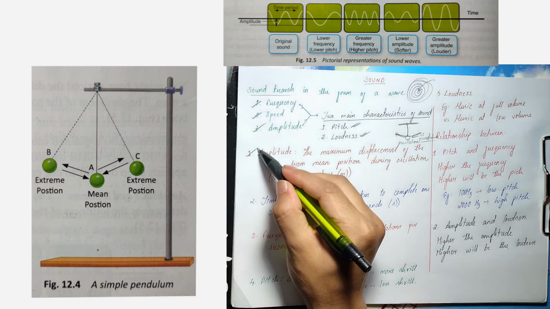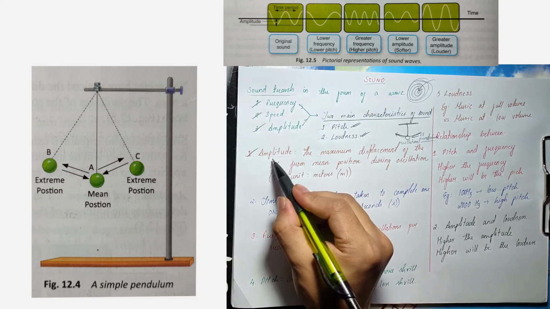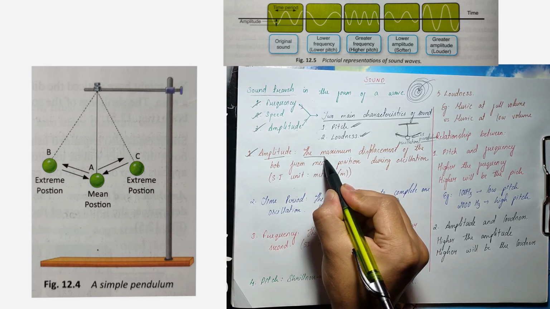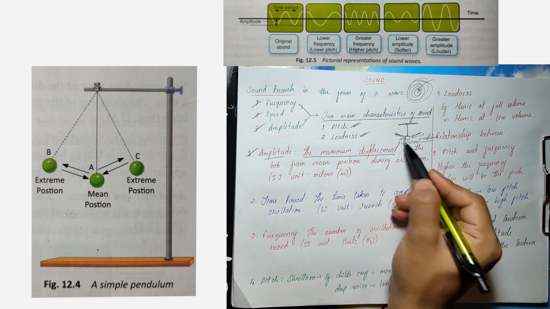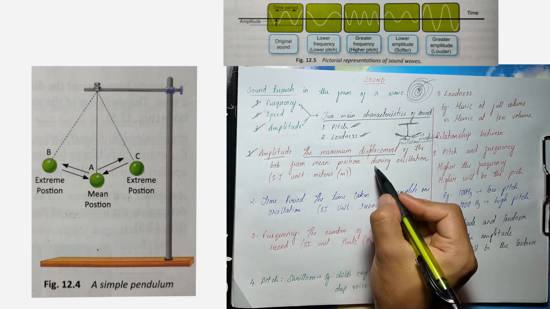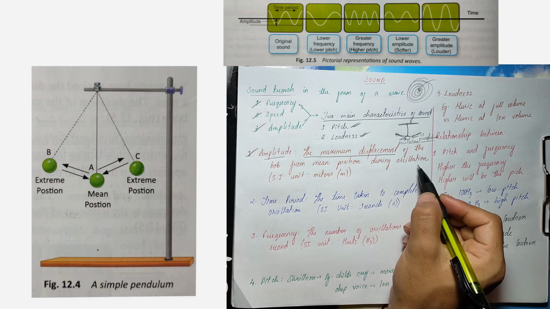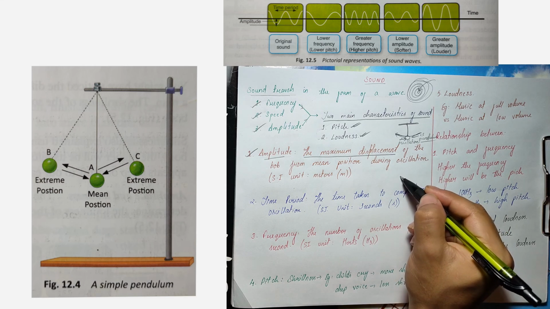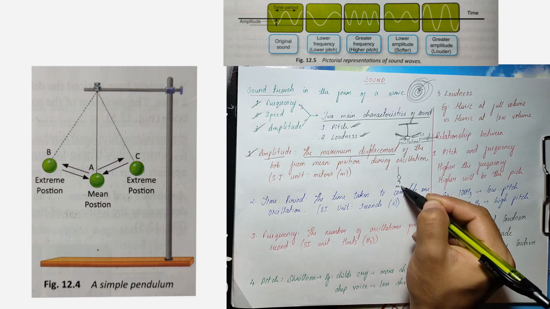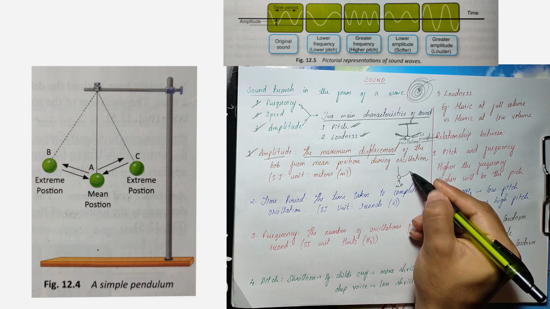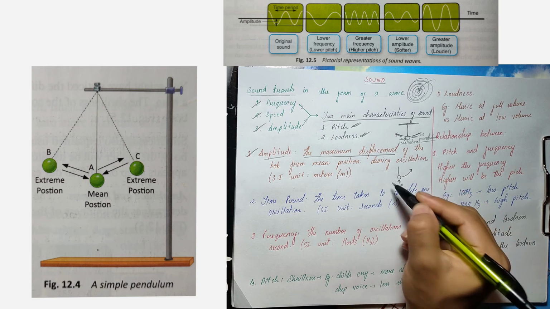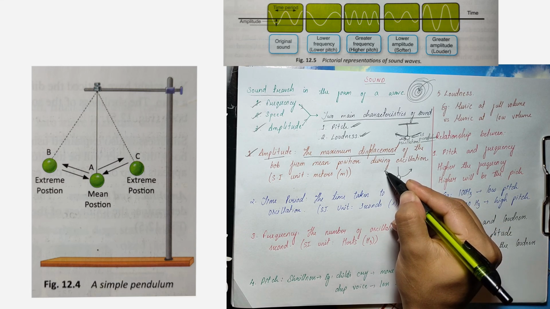The first characteristic is amplitude. Now what is amplitude? The maximum displacement of the bob from the mean position during oscillation. Okay, so this was your bob, and when it was at rest, this was your mean position. Now it was displaced in both directions, this direction and this direction.